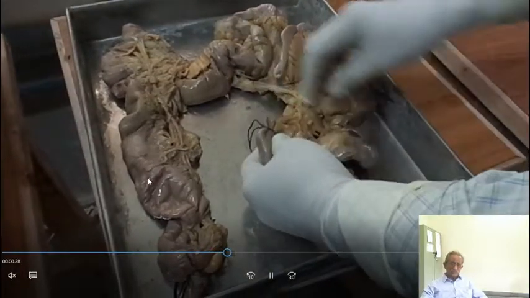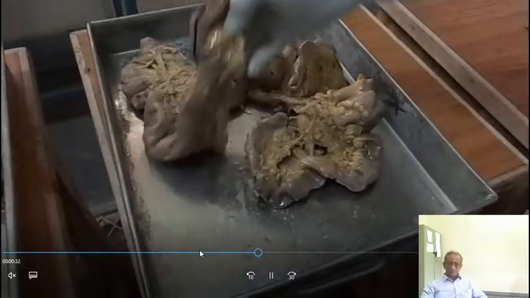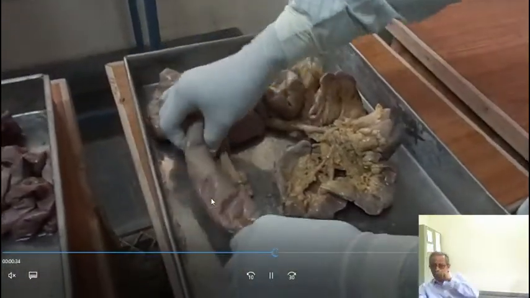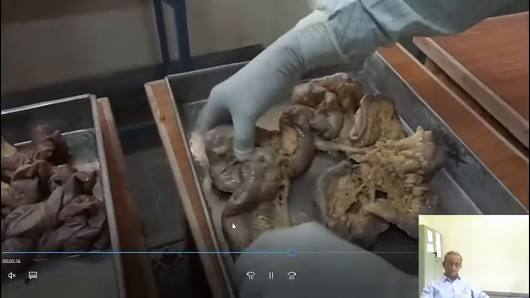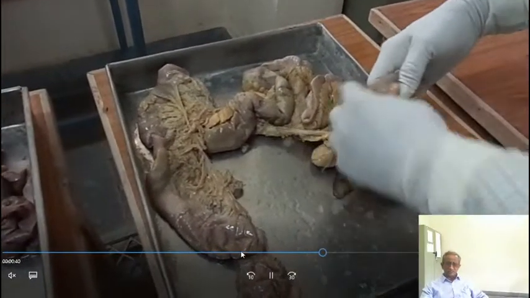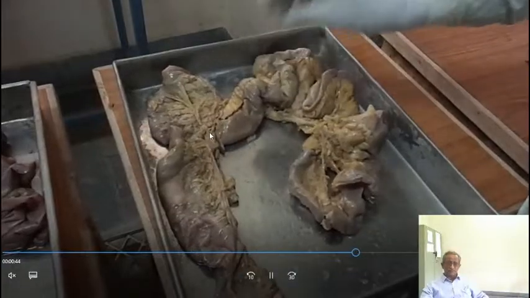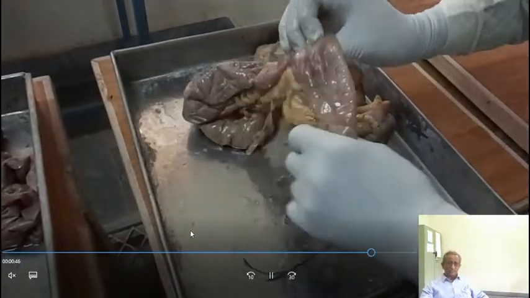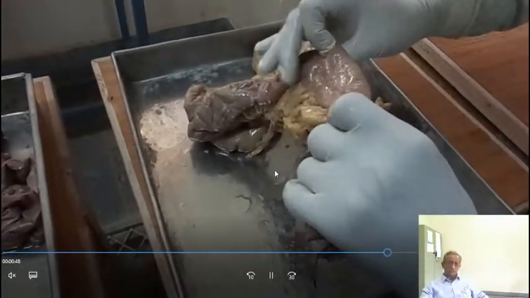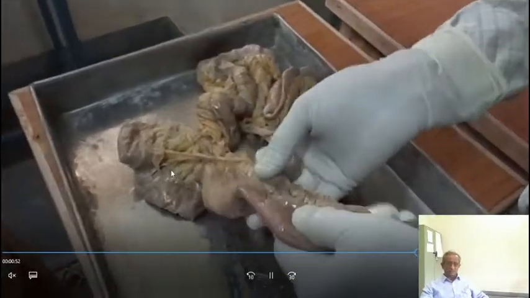We are seeing 3 tinea coli, which are nothing but the thickening of the longitudinal muscles of the large intestine. In the vertical parts, we call them tinea libera anteriorly, tinea mesocolica posterior-medially, and tinea omentalis posterior-laterally.